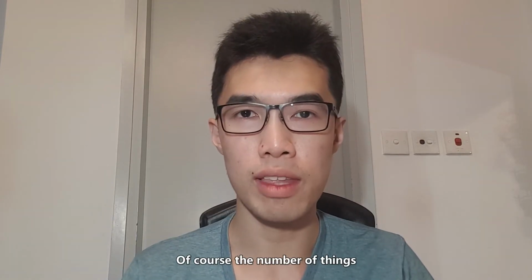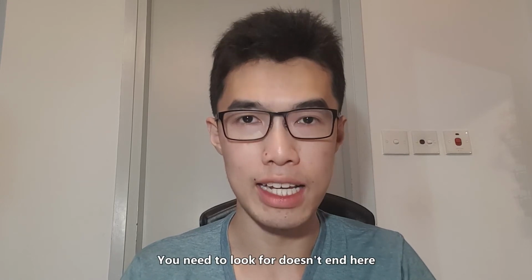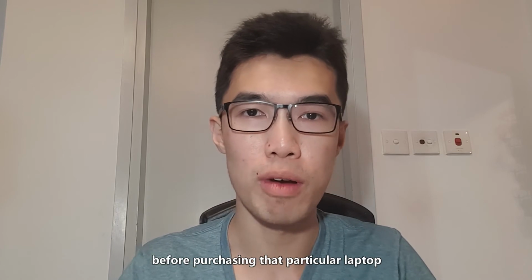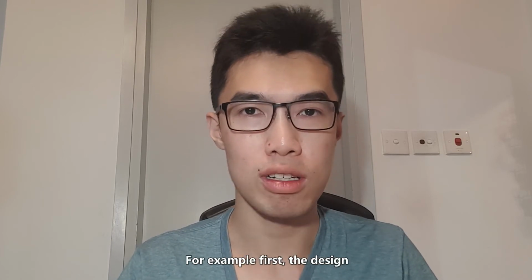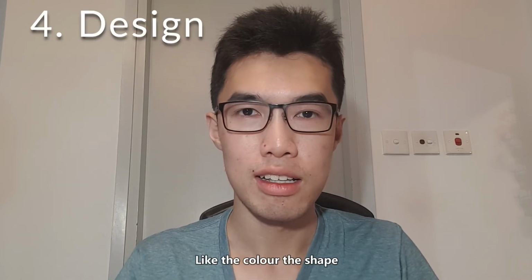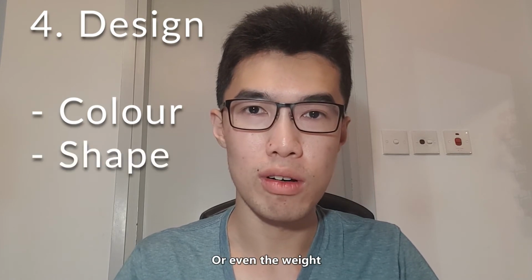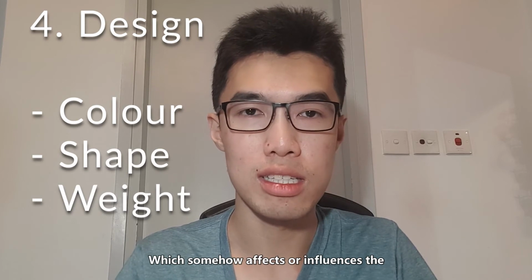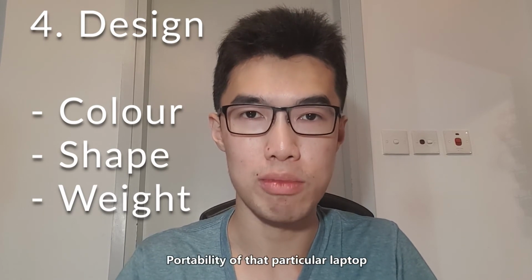Of course, the number of things you need to look for doesn't end here. There are some other minor things you might want to consider before purchasing that particular laptop. For example, first, the design, like the color, the shape, or even the weight, which somehow influences the portability of that particular laptop.